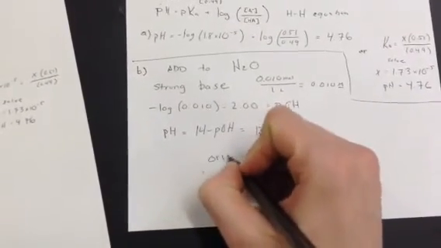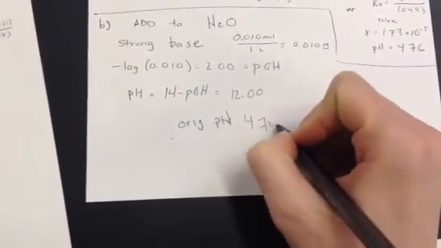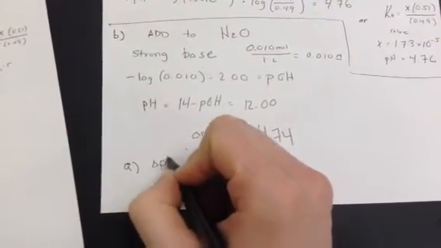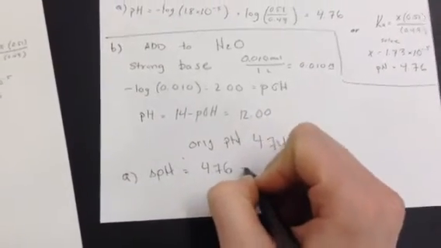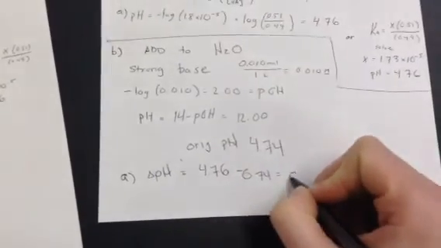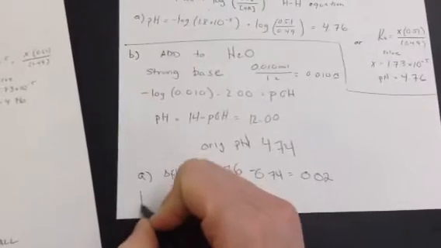The original from that equation was 4.74. That was from the previous example. So to get the change in pH, we take 4.76, our final, minus our initial, and we get 0.02. Wow, that's small.